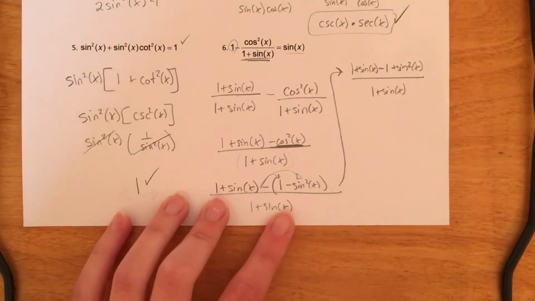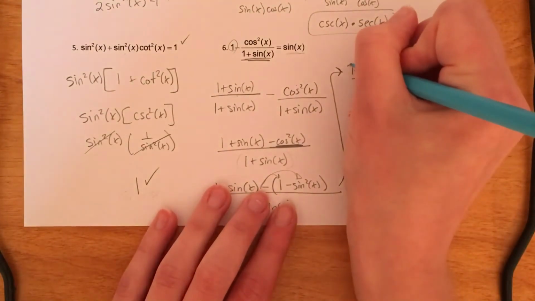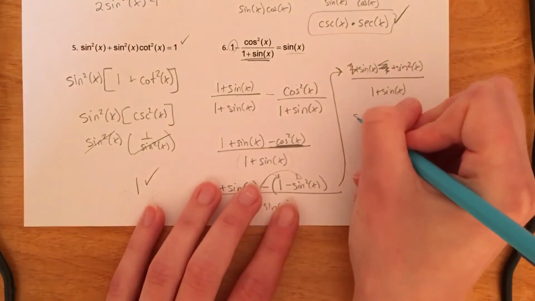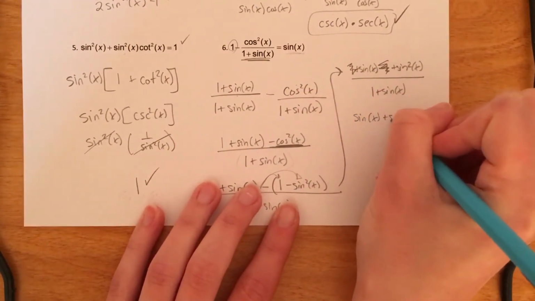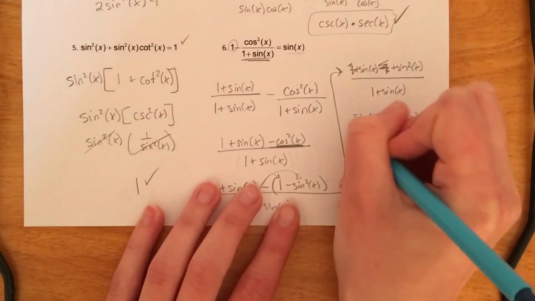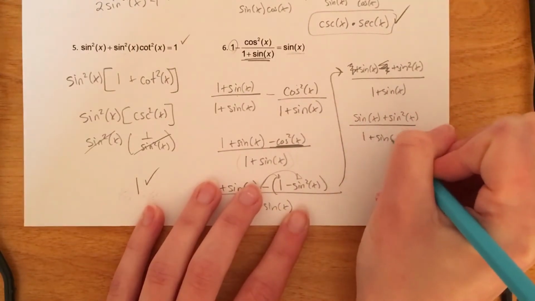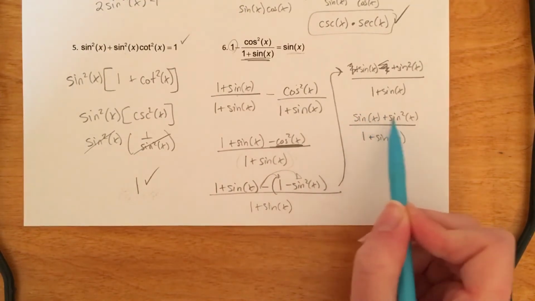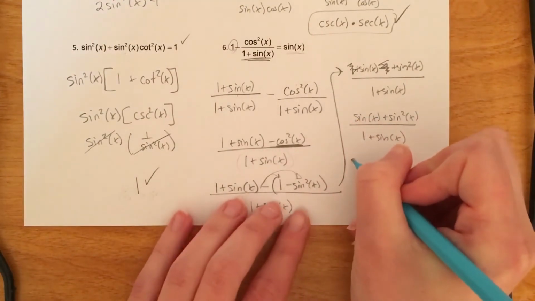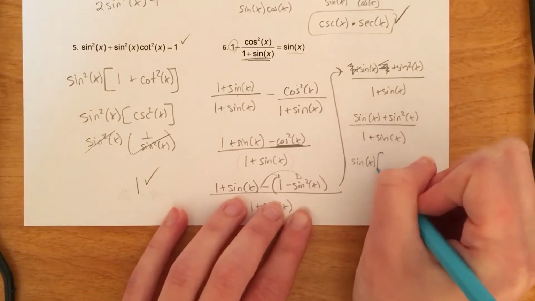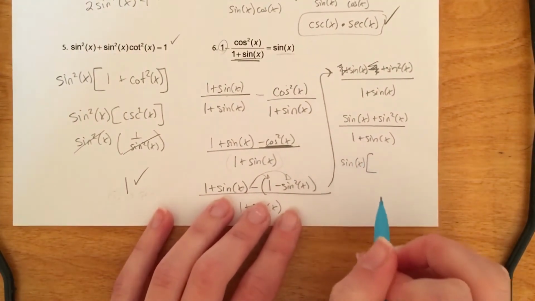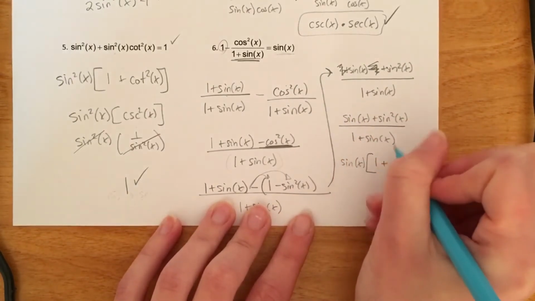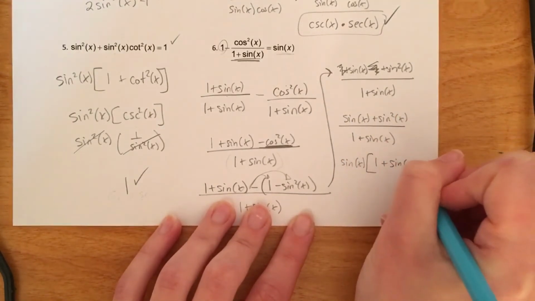What we can realize is these 1s cancel out because it's a positive 1 and a negative 1. So now I have sine of x plus sine squared of x over 1 plus sine of x. Just like in the previous question, these both have something in common, so let's factor out a sine. I'm going to put it in brackets because it's confusing when we have parentheses a lot of times. What's left over from here is just a 1, and from there just a sine of x.